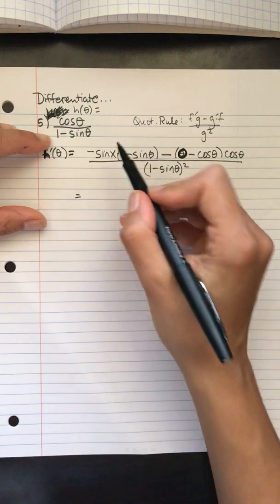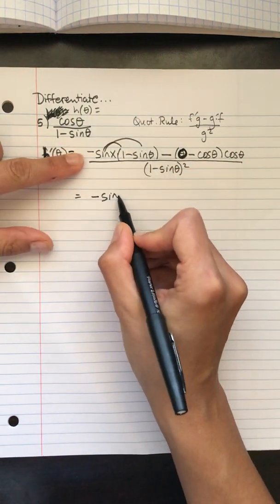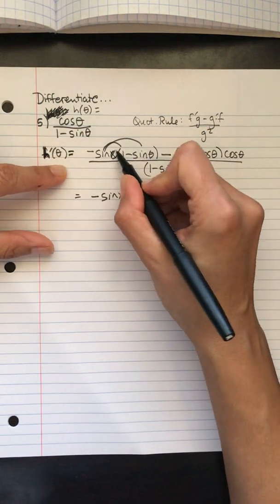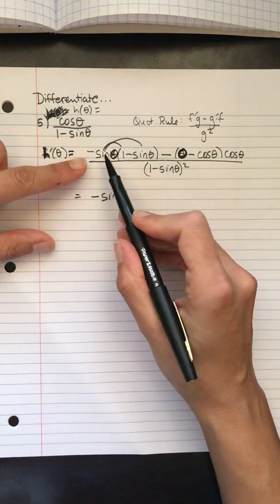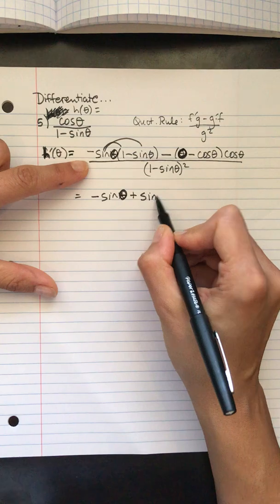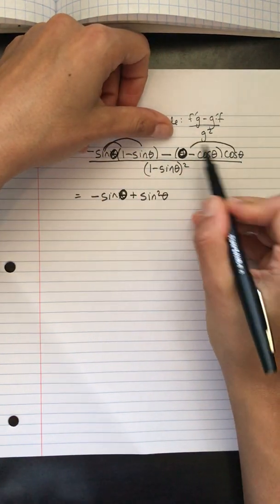And so if we clean this up a little bit, I'm going to distribute. I've got negative sine x. I am switching between x and theta. That is not good. Sorry, this turned out to be a very messy problem. Negative sine theta plus sine squared theta, I'm distributing. I'm going to distribute this way.